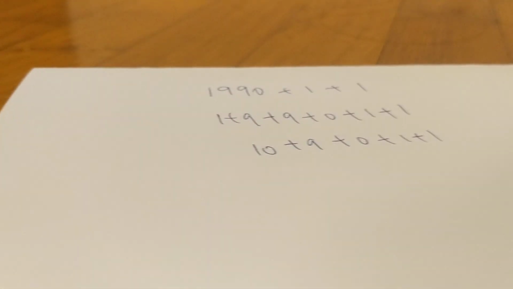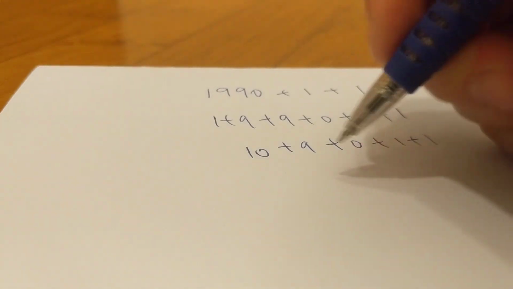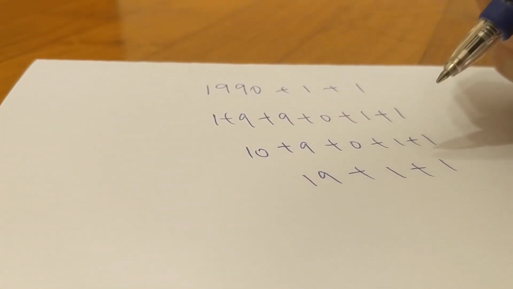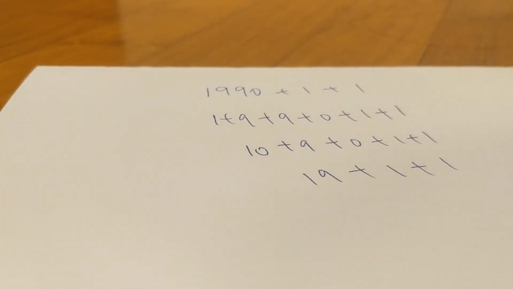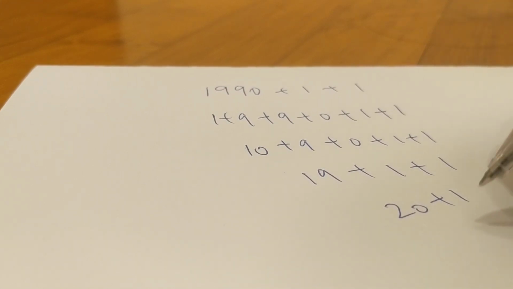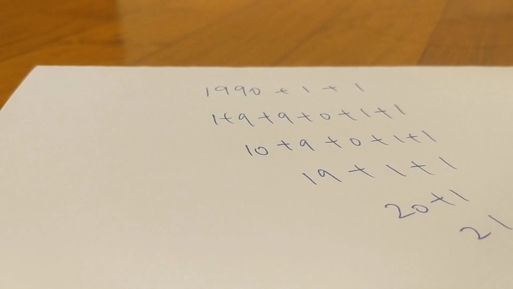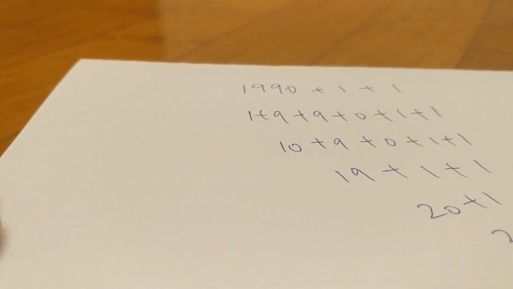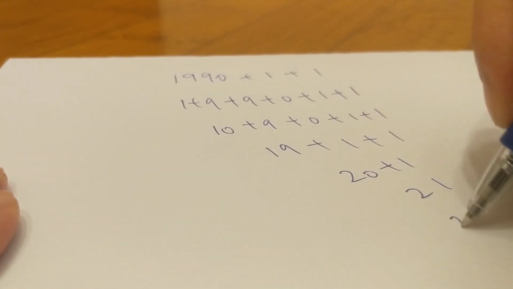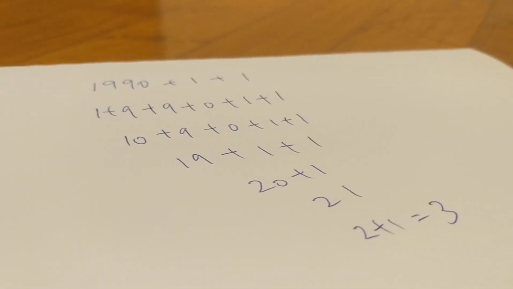So after that, you take 19 plus 1 plus 1. So after that is 20 plus 1, and then you get 21. So once you get 21, you do 2 plus 1, which is 3. 3 is a single digit.